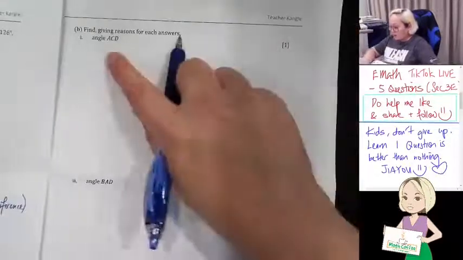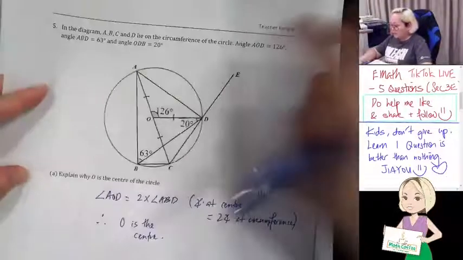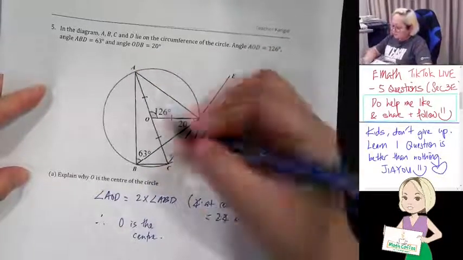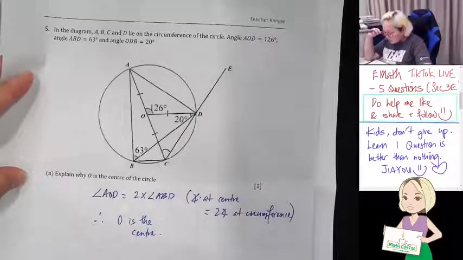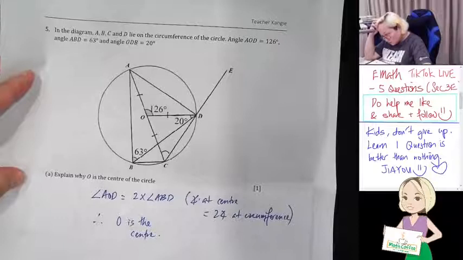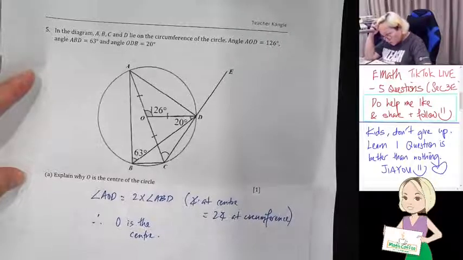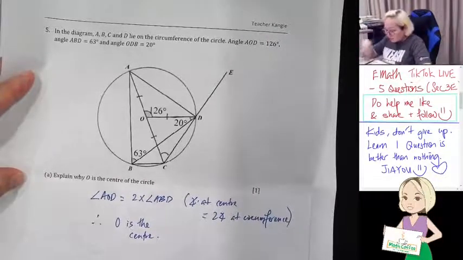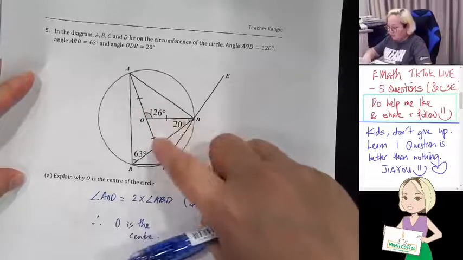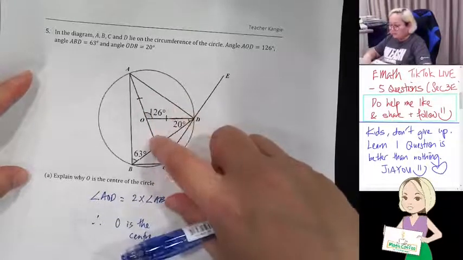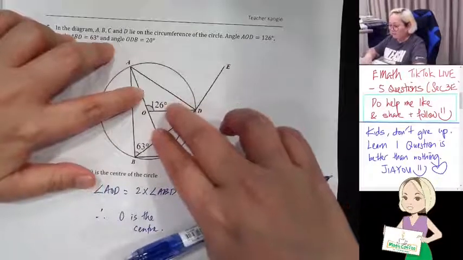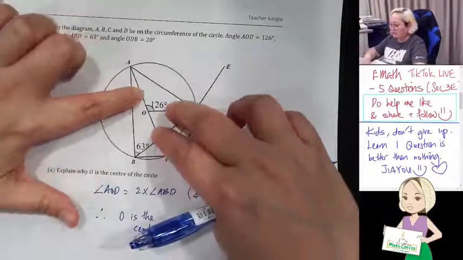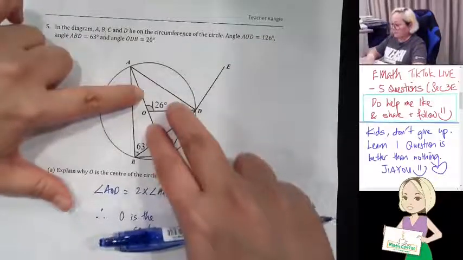Okay, angle ACD, let's see where is ACD. You are supposed to find this angle over here. This one I marked out one, this is I marked out one. This question initially doesn't have all these lines, correct? It only has the angles shown there.